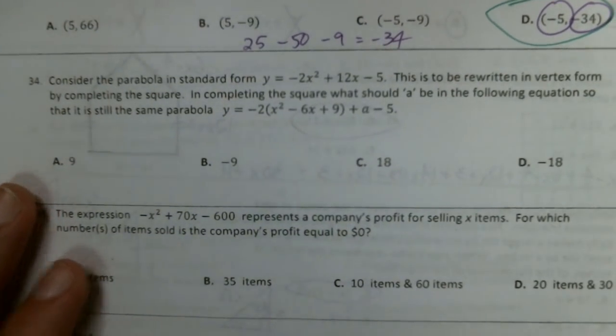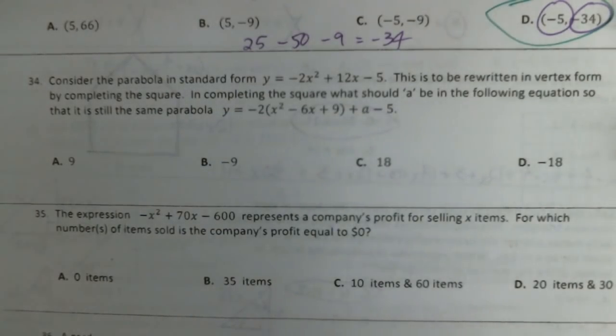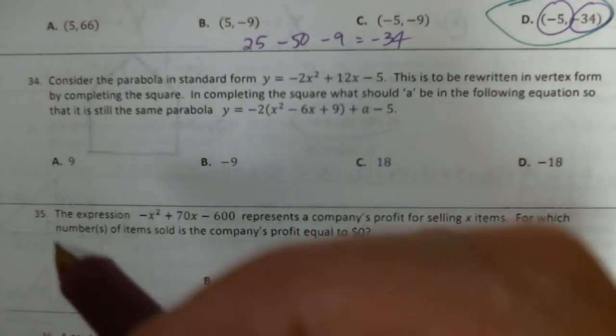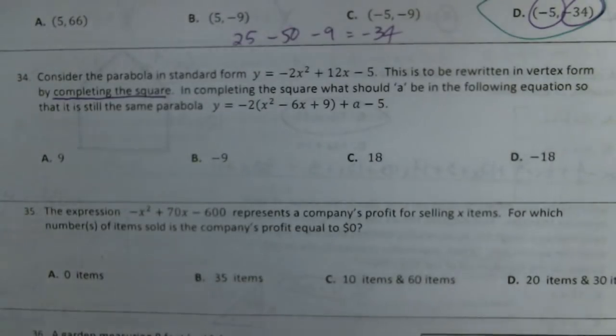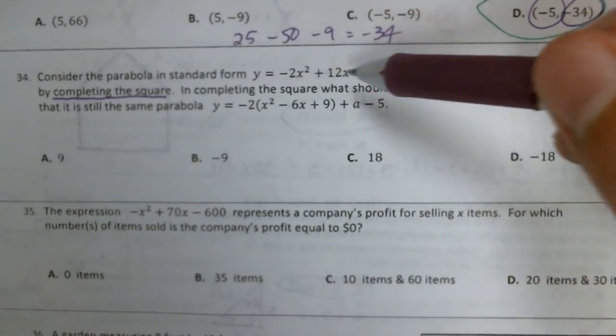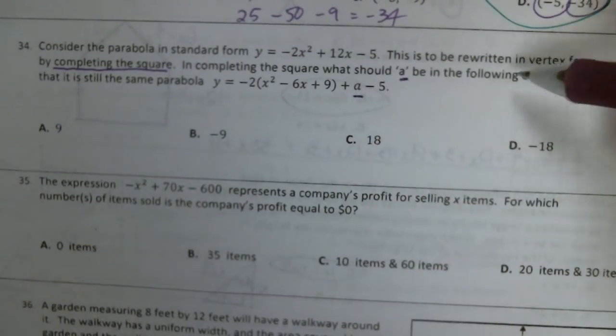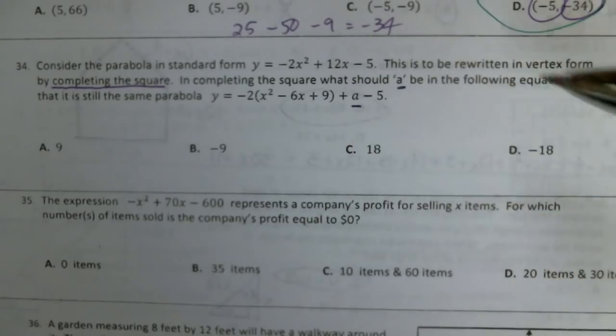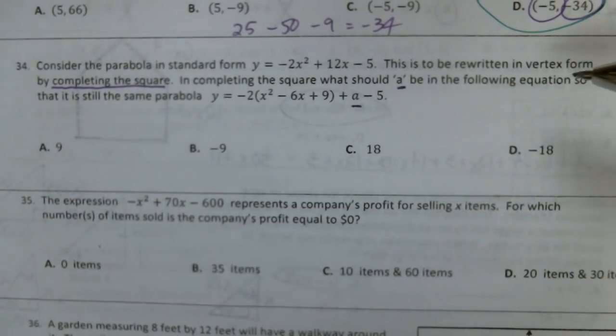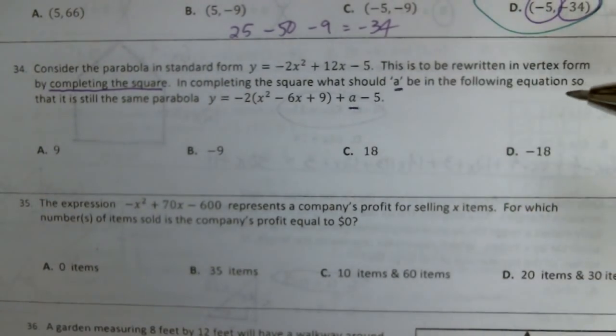Okay. All right, number 34. This is a tough one. Consider the parabola in standard form y equals negative 2x squared plus 12x minus 5. This is to be rewritten in the vertex form by, you betcha, our best friend, completing the square. Man, we ought to be good at this by now. We've completed the square so many times with parabolas, solving quadratics, and circles. In completing the square, what should that guy be in the following equation so it's still the same parabola? So basically what they're asking us to do is to complete the square and figure out what this number is.